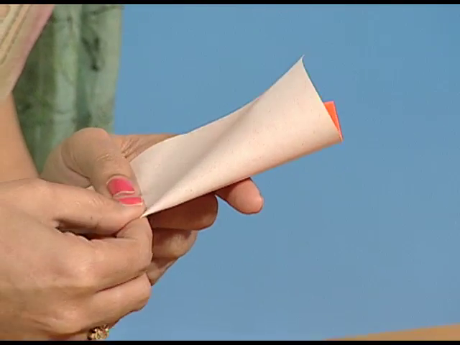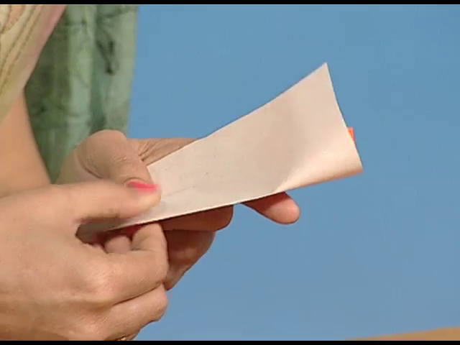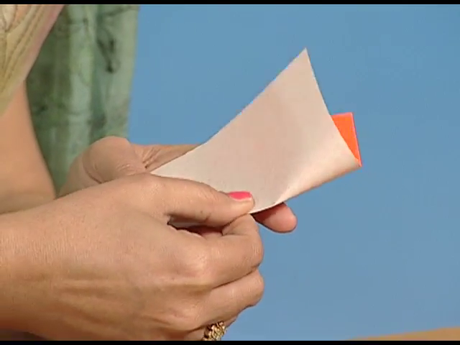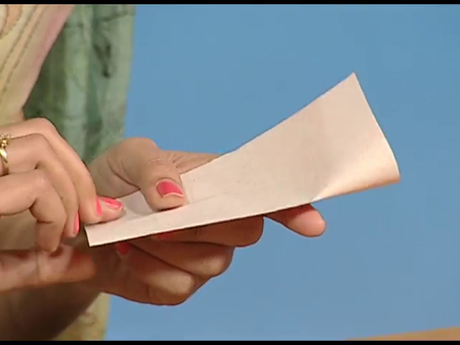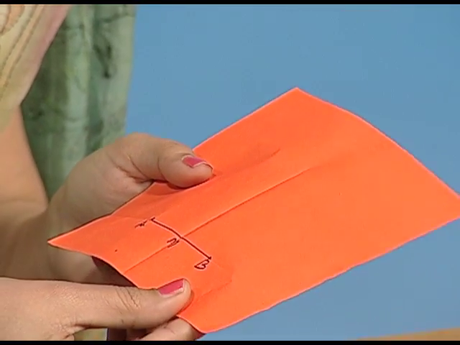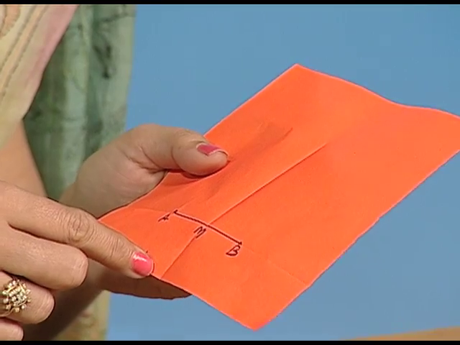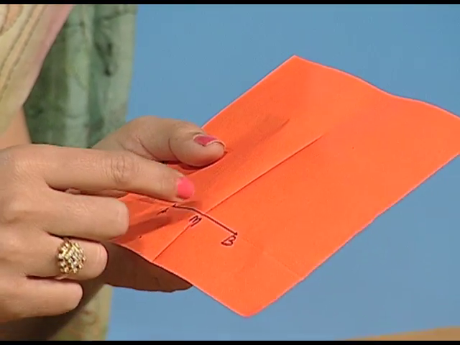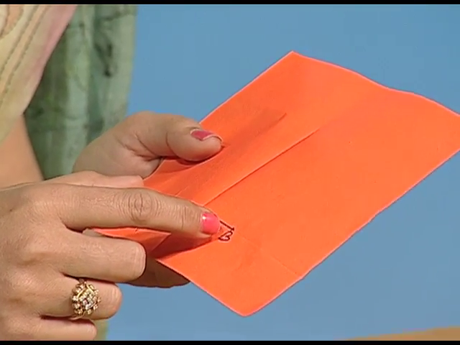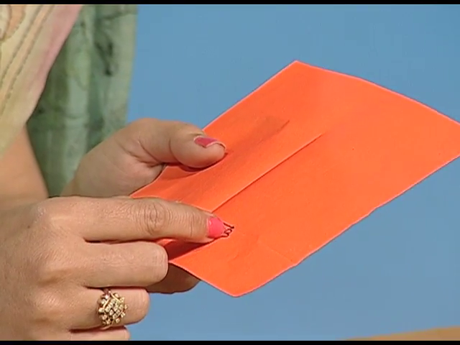Now, let us further see when we make this crease passing through M and extend it. Unfold it and you can see a line which is perpendicular to AB and divide AB into 2 equal parts.